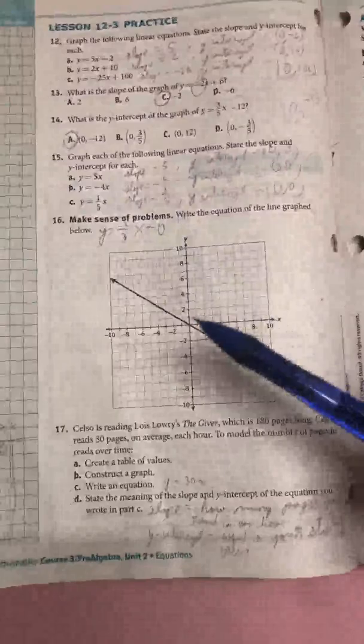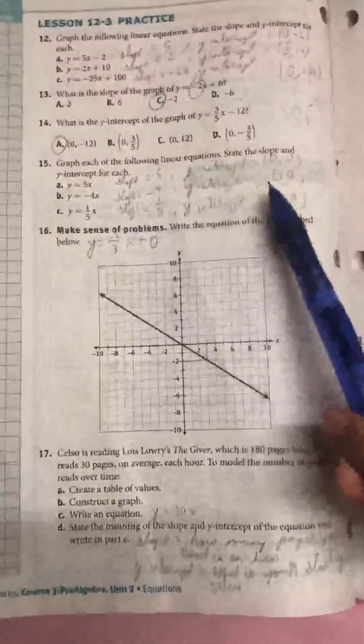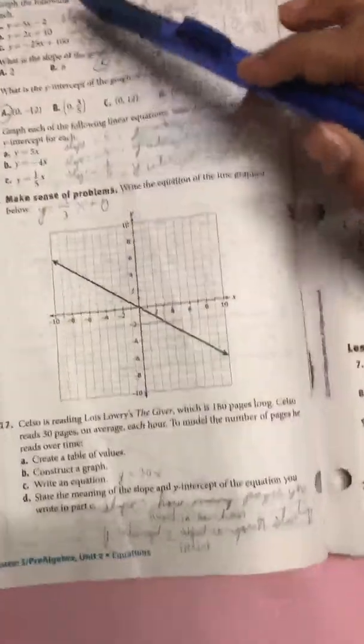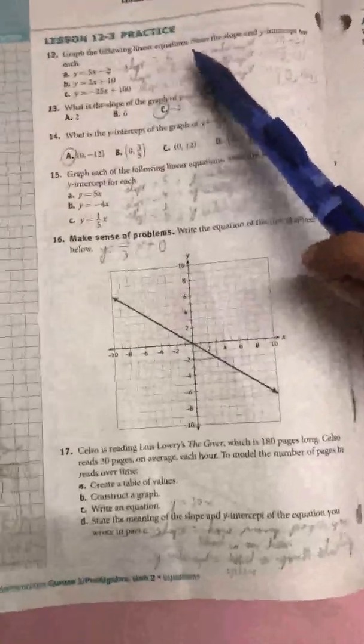Let's see 15. 15 says, graph each of the following linear equations, and state the slope and the y-intercept. This is the exact same problem that's up here in number 12, except it has different slopes and y-intercepts. So I want you guys to do this on your own because you already had practice with problems like this. So let's move on to problem number 16.